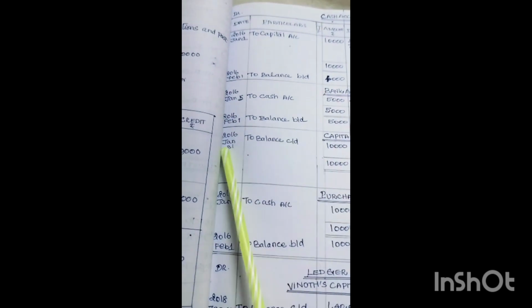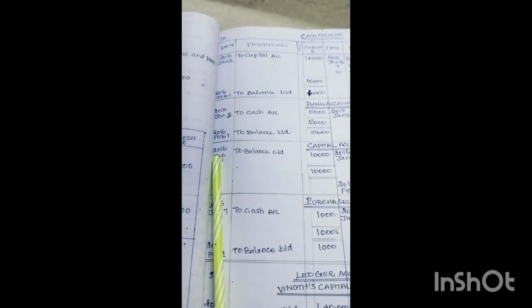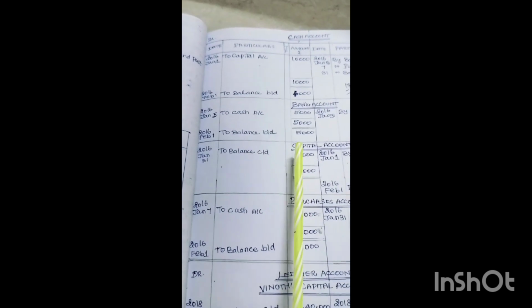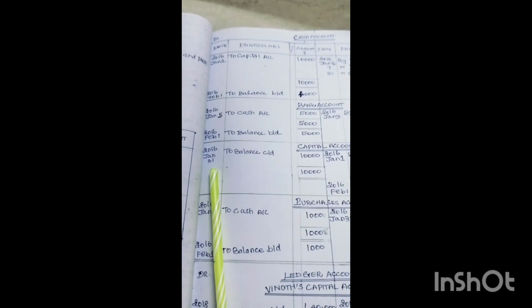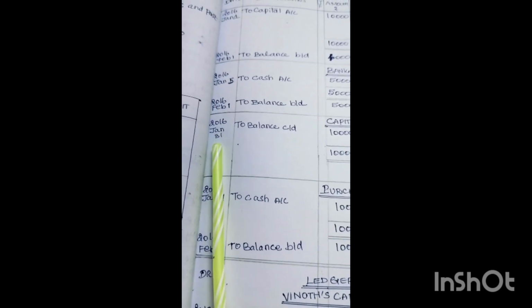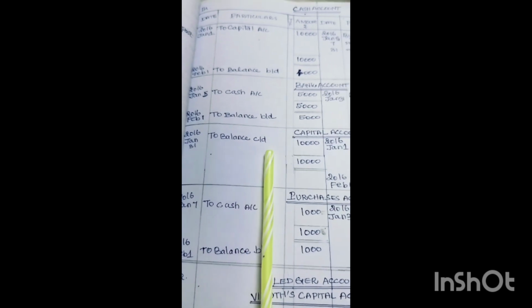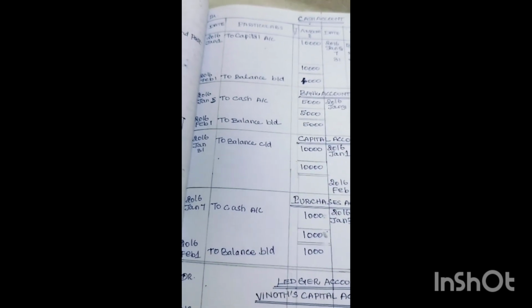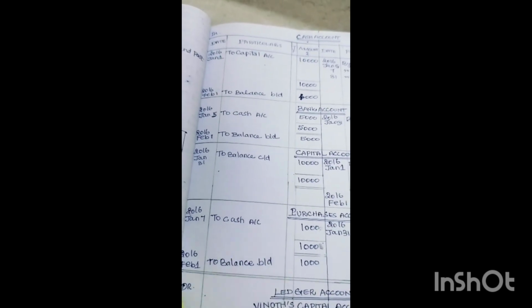We come to the debit side and enter the last day of the accounting period, because we need to close the capital account. So to close the capital account, we write the last day of the accounting period, that is January 1, 2016, to balance carried down 10,000 rupees, which means this is the closing balance of the capital account.